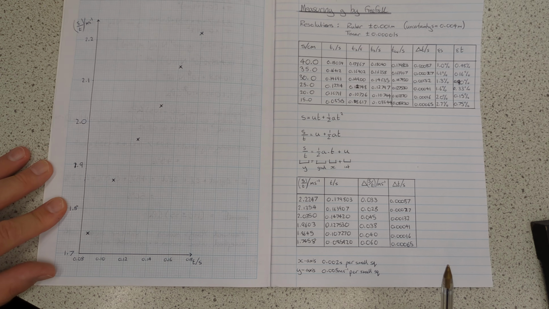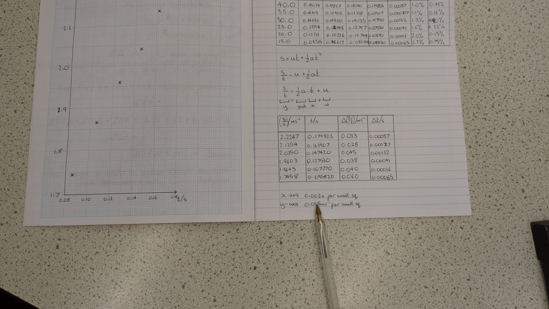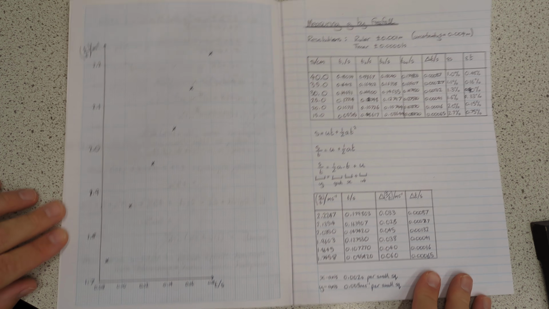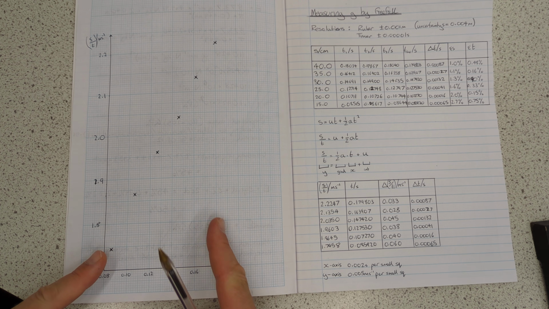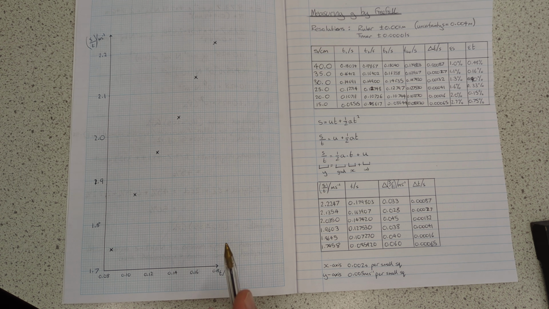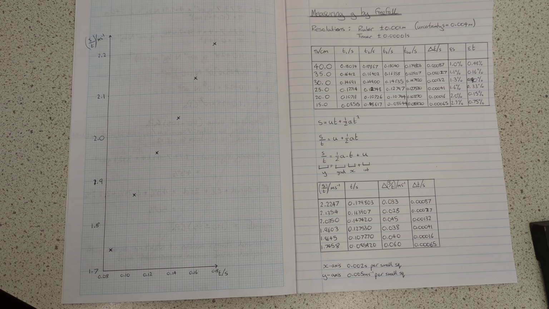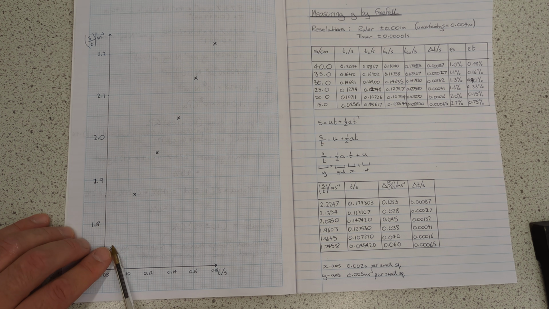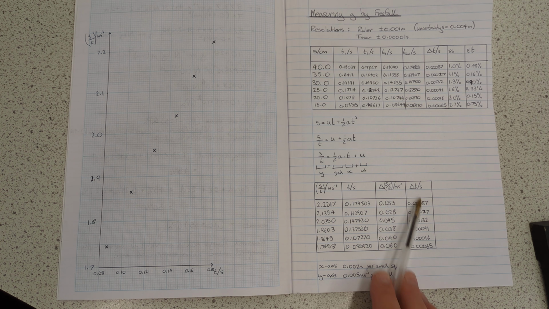Now, a bit of a pro tip when plotting is I just write down how much each small square represents. That just helps me when I'm counting it out, so I don't have to keep trying to figure it out. There's my results. They spread far enough in the x direction and far enough in the y direction. Do my line of best fit, but before I do that, I'm going to draw all my error bars. So I need to extend these in the horizontal and the vertical direction by these amounts.